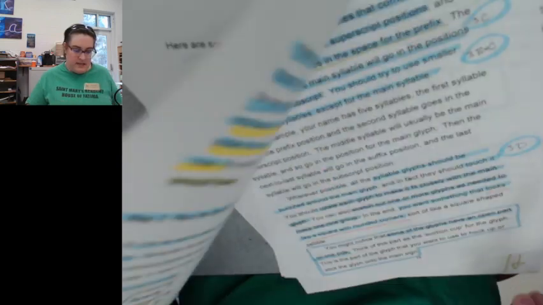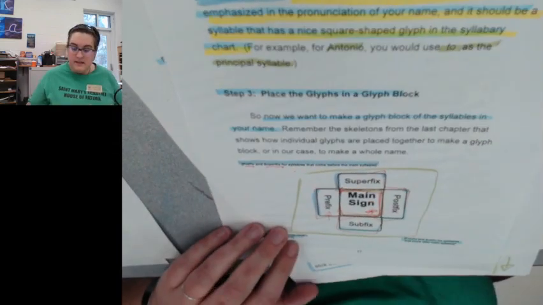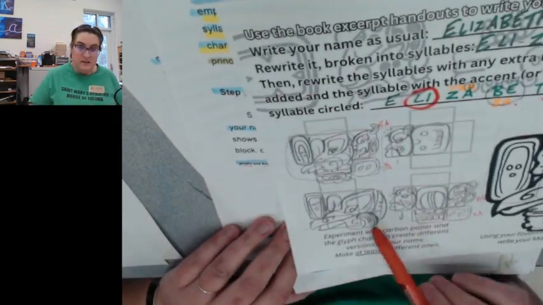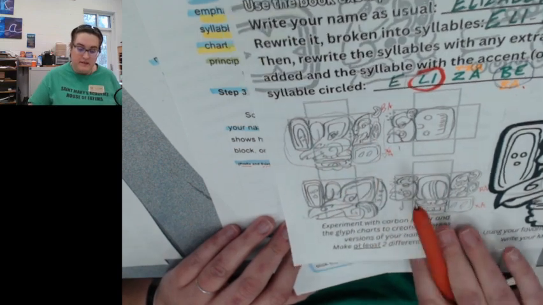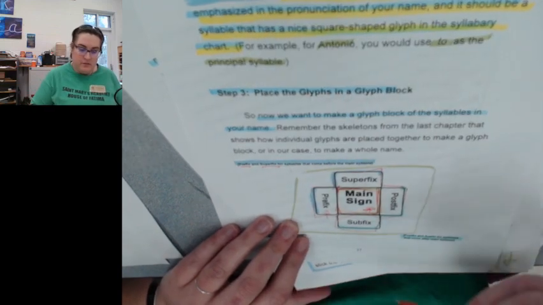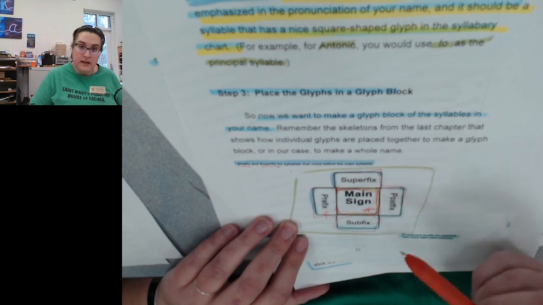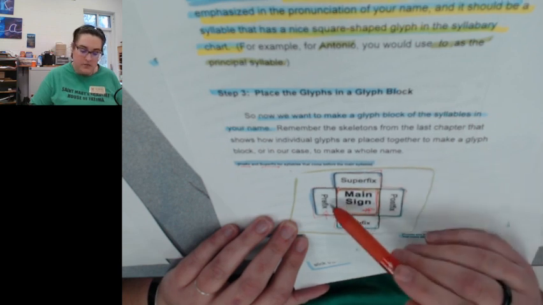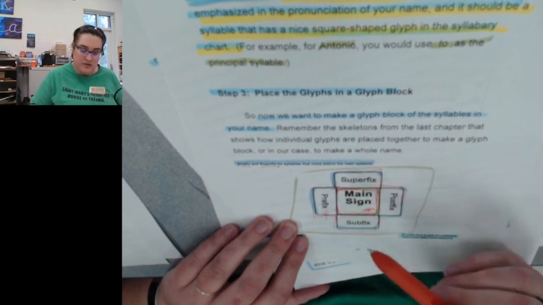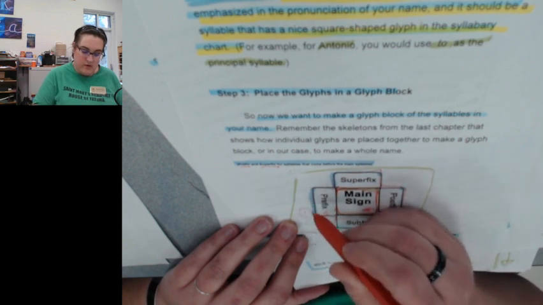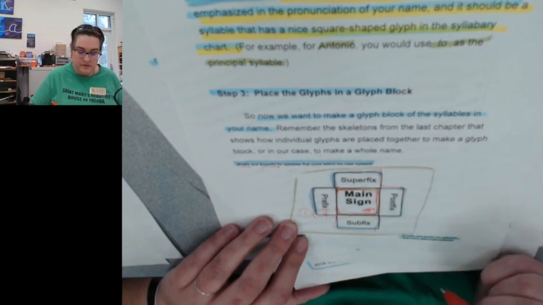Then you're going to be taking those symbols and connecting them in different ways until you find one that you kind of like. You're going to put your main syllable in the middle. Anything that comes before that main syllable goes in one of these 2 locations, with syllable number 1 going here in the prefix position.